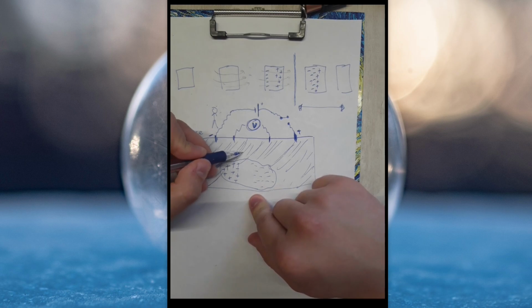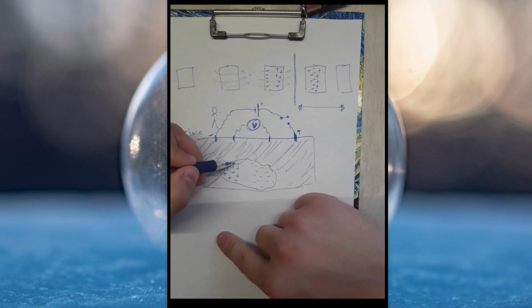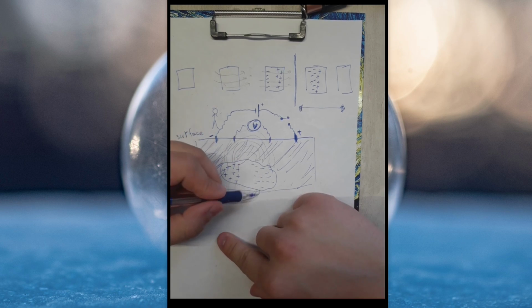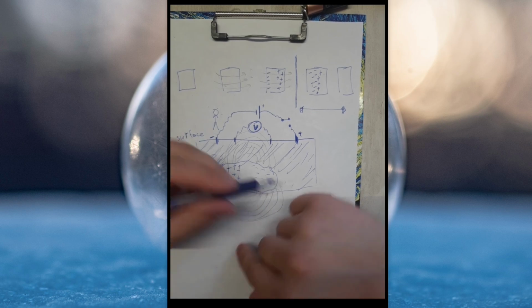The lines that represent electric field start on the positive charge and end on the negative charge. And it looks something like this. It basically looks like a magnet. But instead of being magnetic, it's electric.